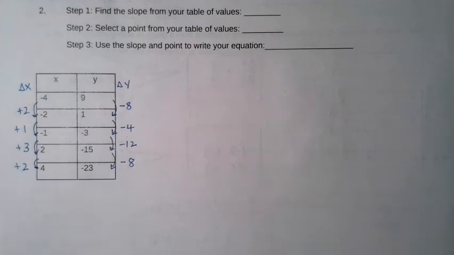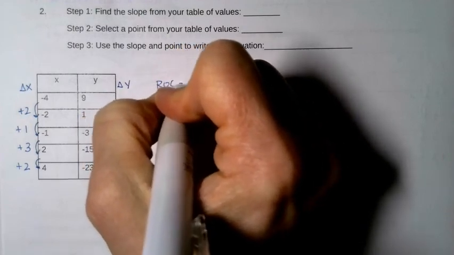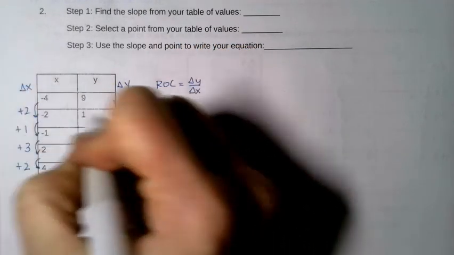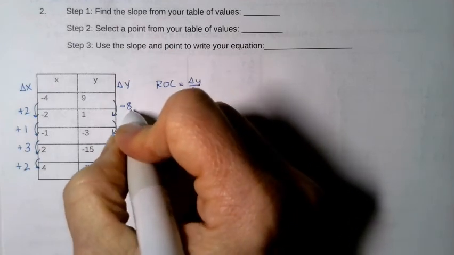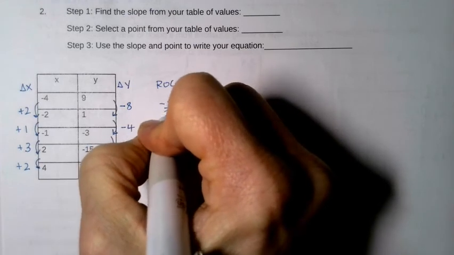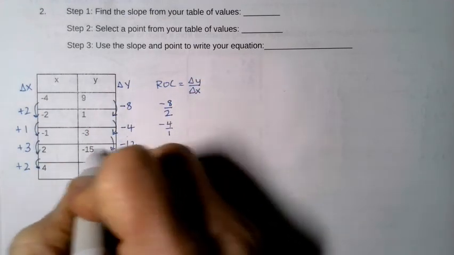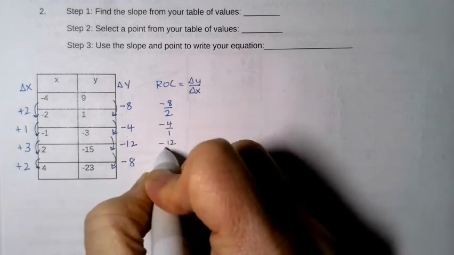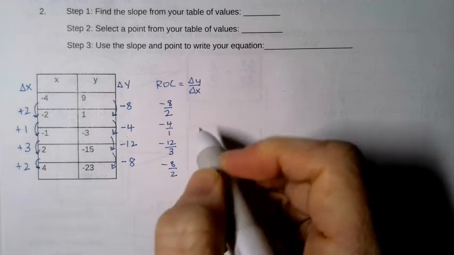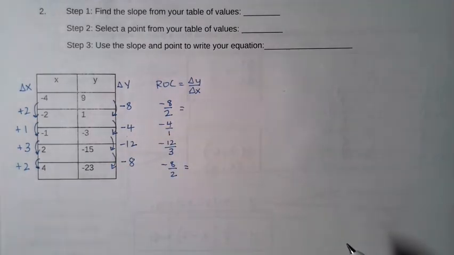So what does this mean for our slope? If we're looking at our rate of change, which is the change in y over the change in x, we have to look at each individual change in y and change in x. So this one is -8 over 2. This right here is -4 over 1. This here is -12 over 3. And finally, we have -8 over 2 again.